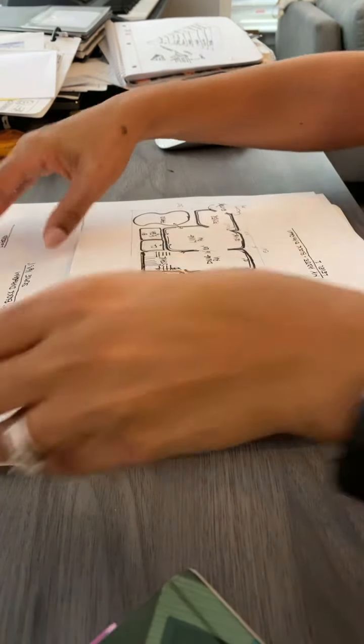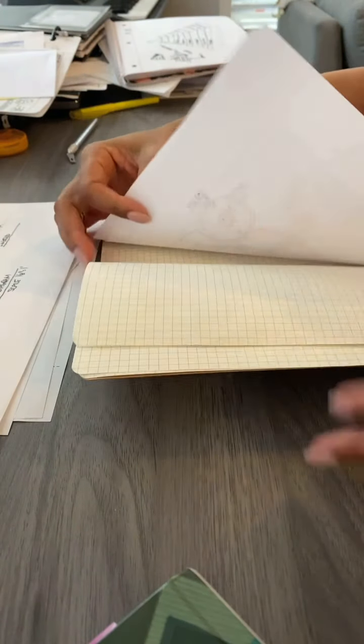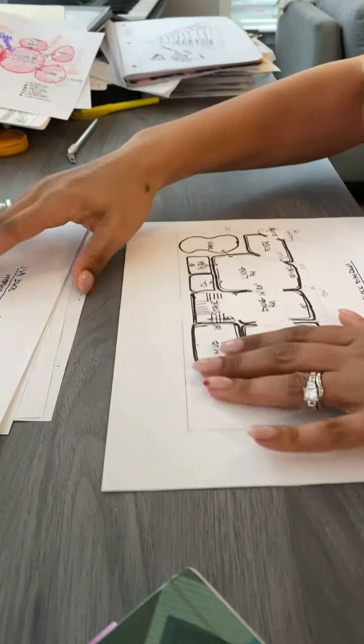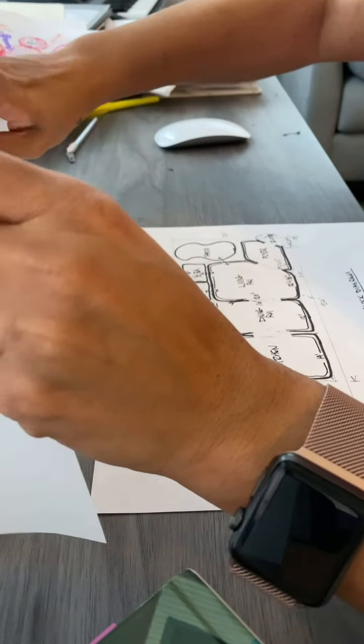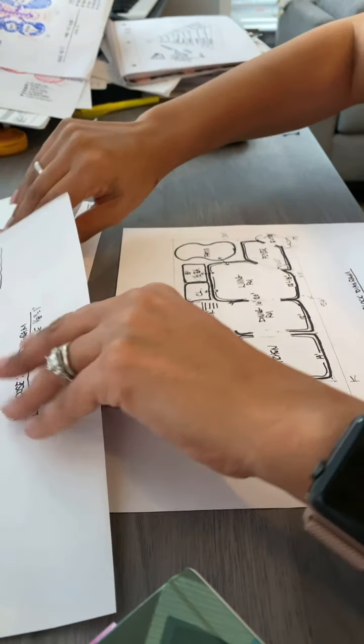Okay. Now for the foundation diagrams, let me set this stuff aside and show you how those turned out. So these are not very clean.